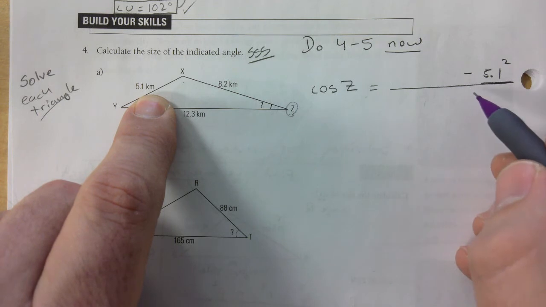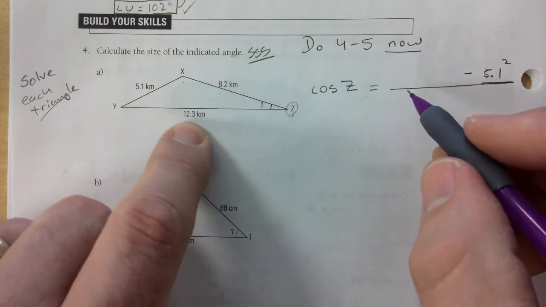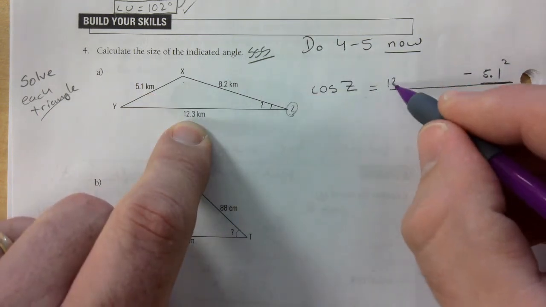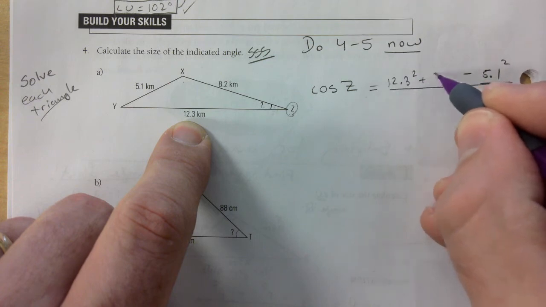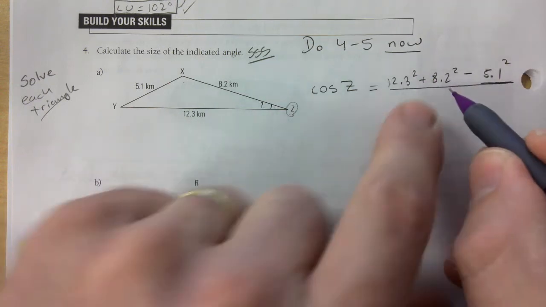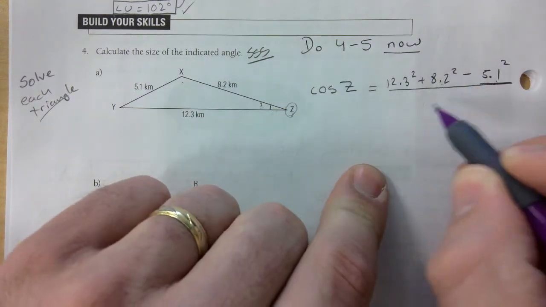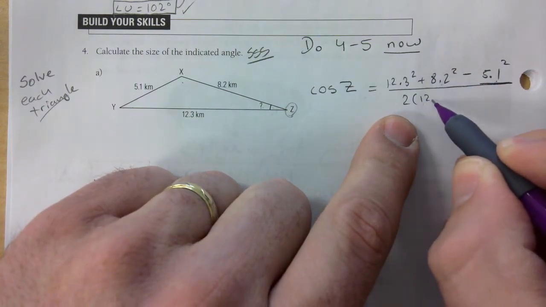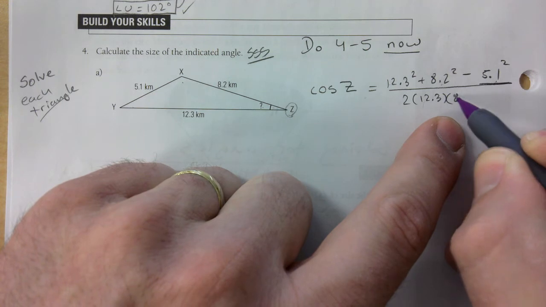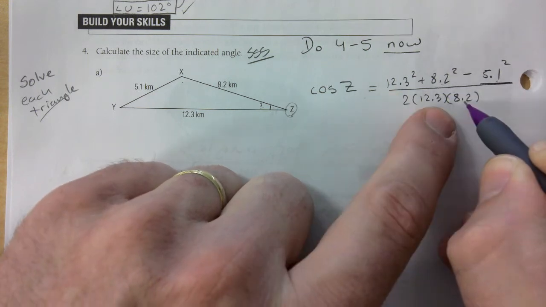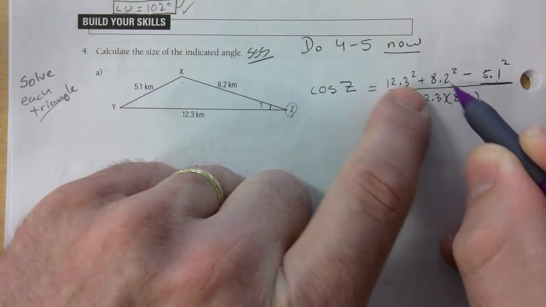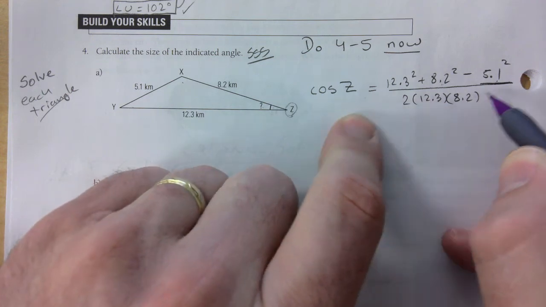Make sure you square it, right? And then you just grab the other two. It doesn't matter in which order, it really doesn't. These are the other two, but this is the most important one. And then in the denominator, you just plug the two that are up front here. You just copy them down, but now they're multiplying. Okay? So this would be your first.